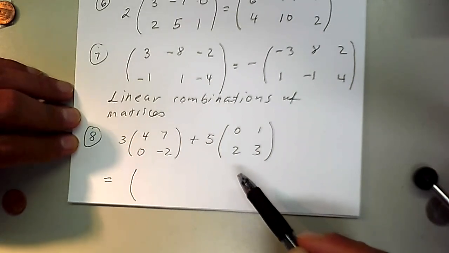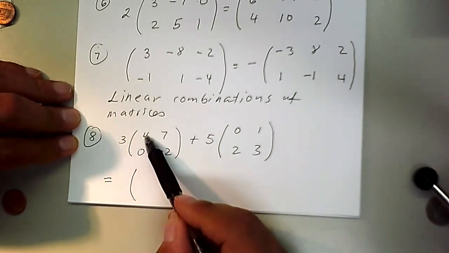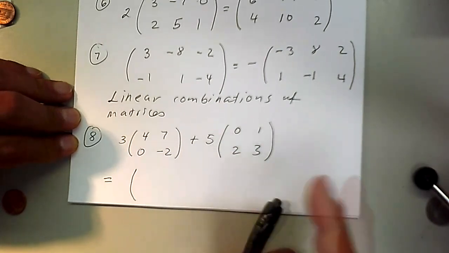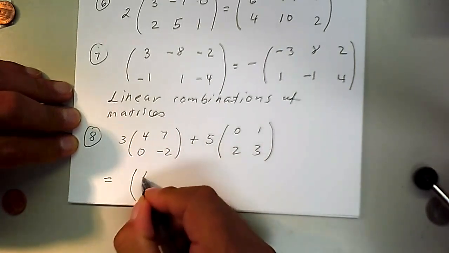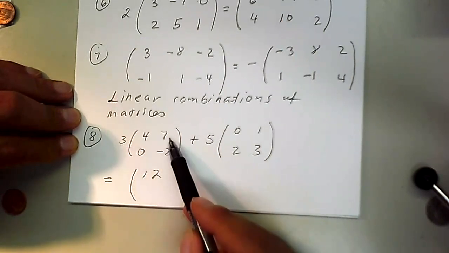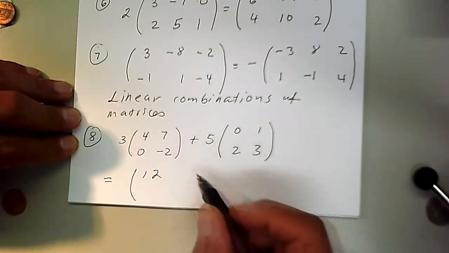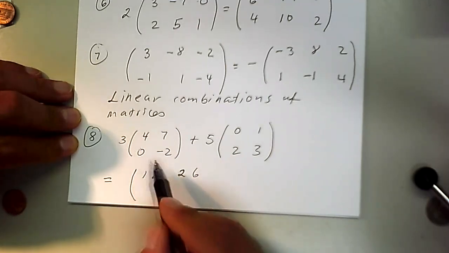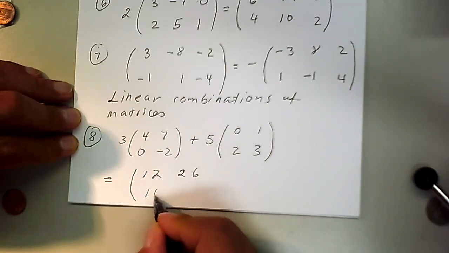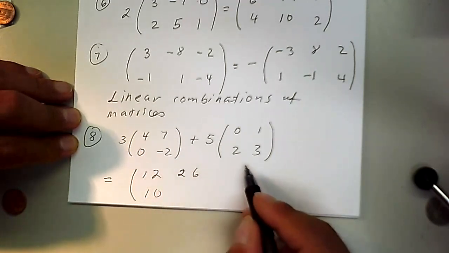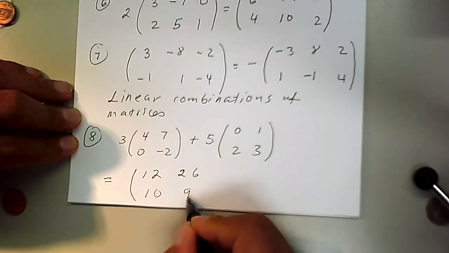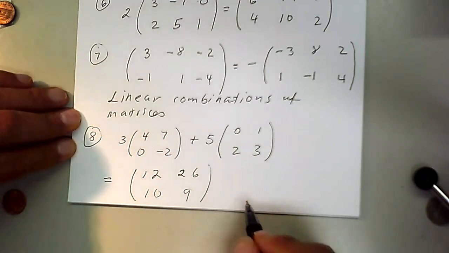you may lose points. So 3 times 4 is 12. 5 times 0 is 0. 12 and 0 is just the 12. Okay, 3 times 7 is 21, plus 5, 26. 3 times 0 is 0, and 10, 10. 3 times negative 2 is negative 6, and 15 is 9. And there we have it.